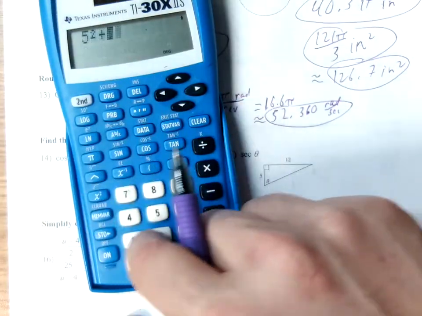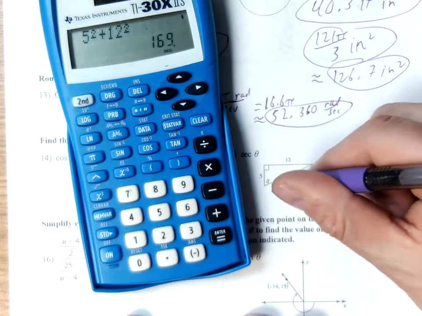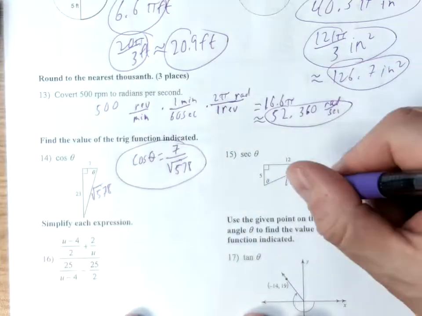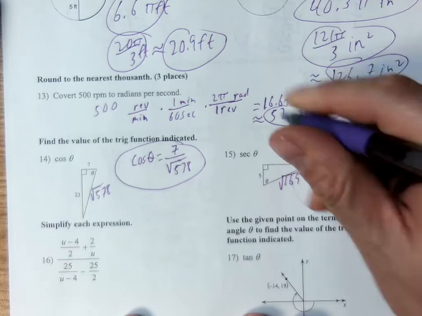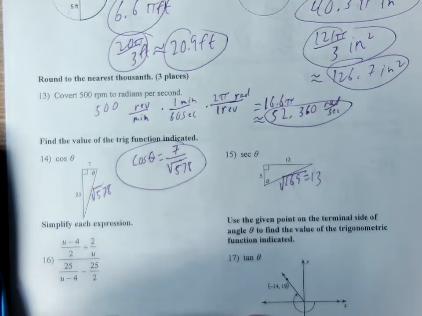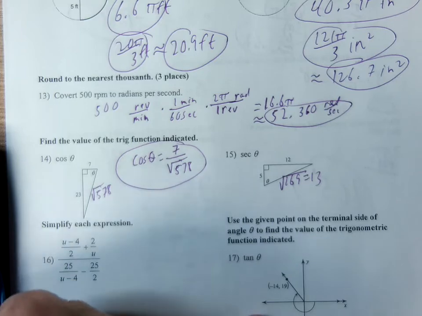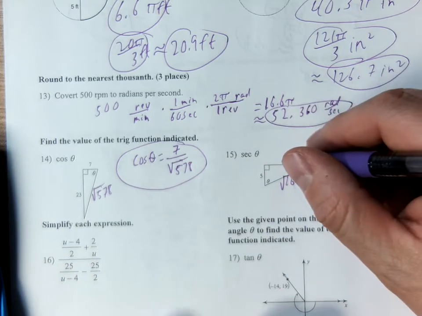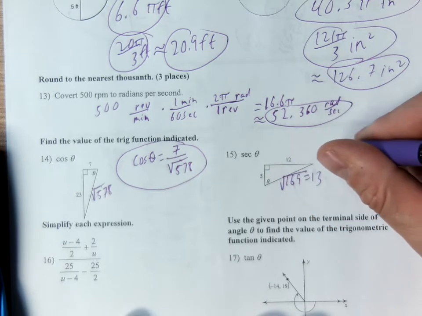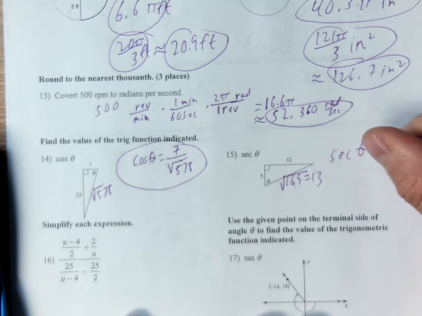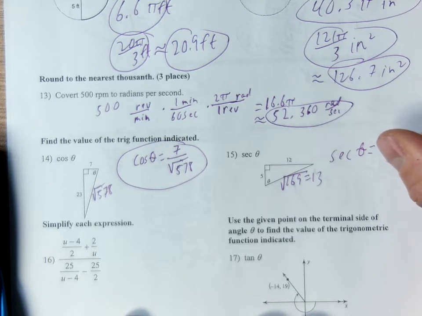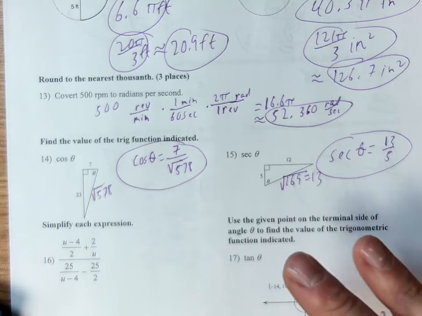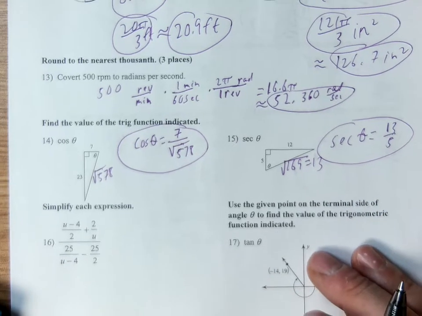5 squared plus 12 squared, 169. And the square root of 169 is 13. Just checking the last one. Secant. Secant is hypotenuse over adjacent. It's the reciprocal of cosine. Alright, so secant goes with cosine, cosecant goes with sine. So I got 13 over 5 instead of 5 over 13.